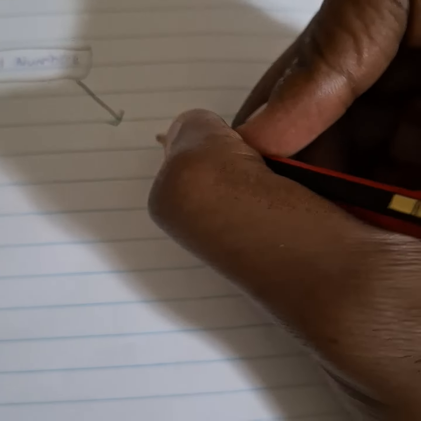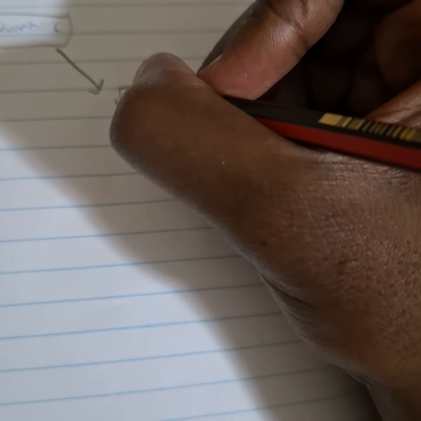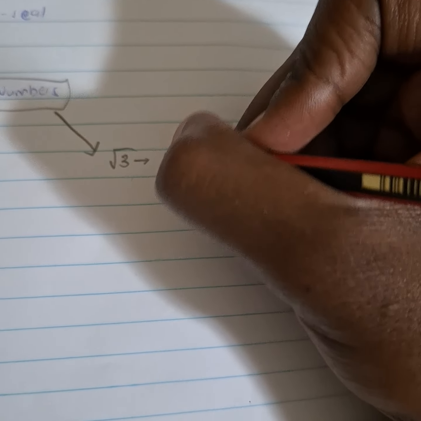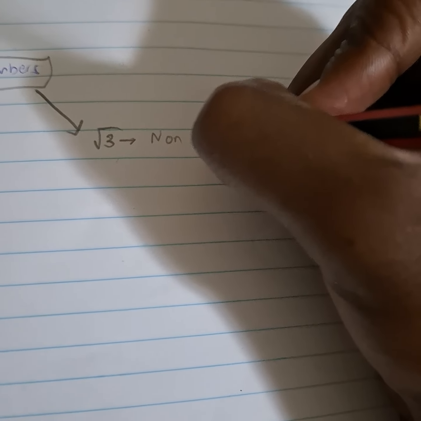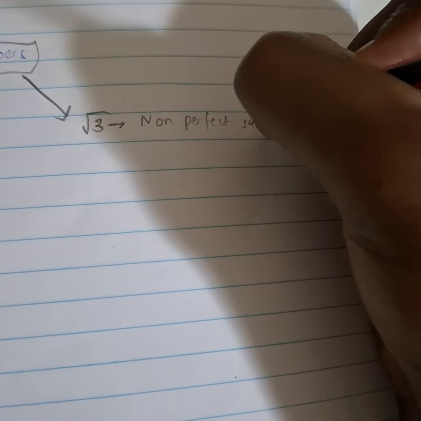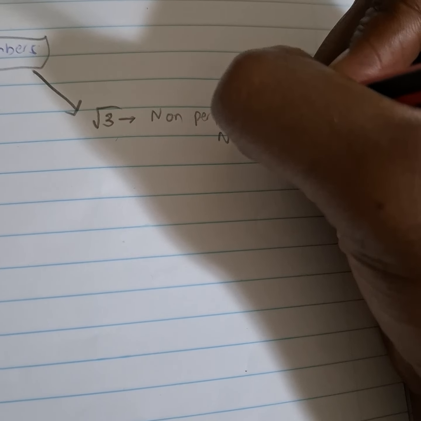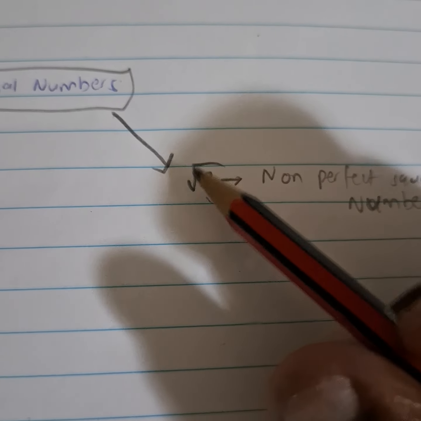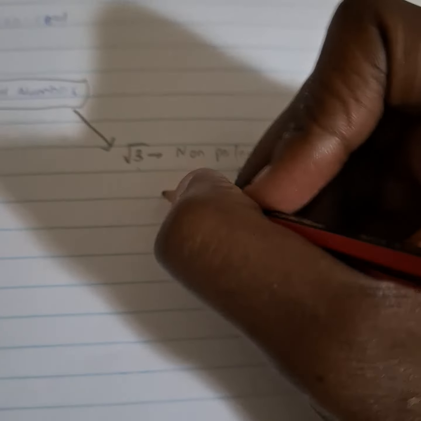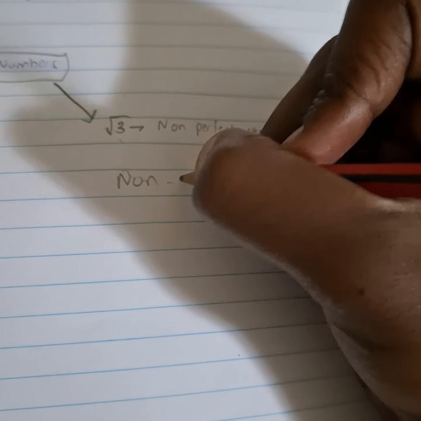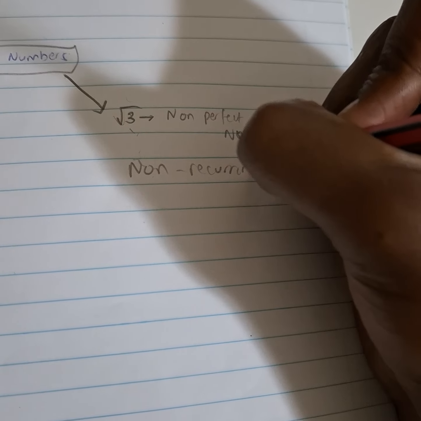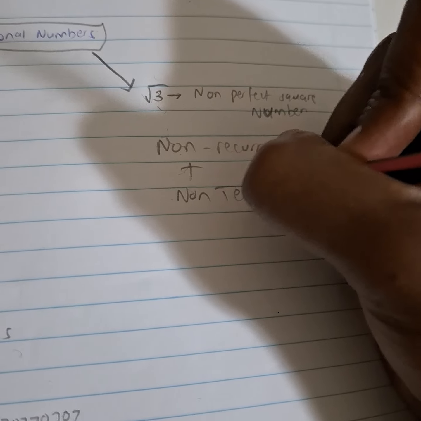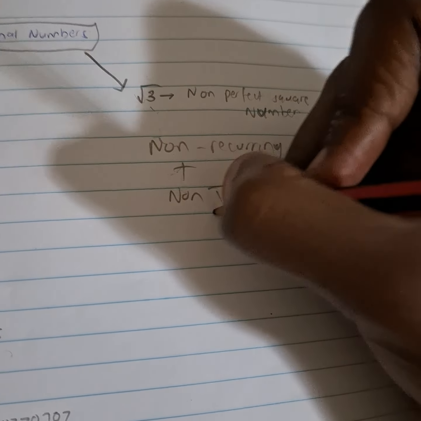So what we observe with irrational numbers, for instance, if you take the square root of a non-perfect square number, 3 is a non-perfect square number, under the square root, what you do get is a non-recurring and non-terminating decimal.